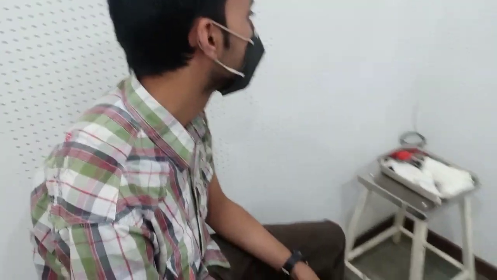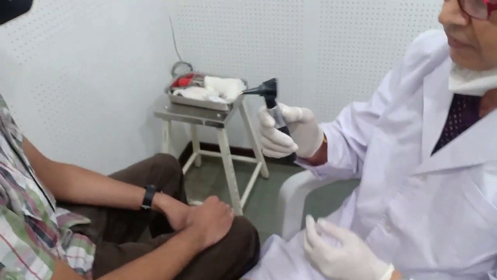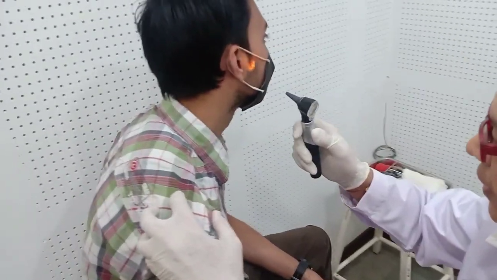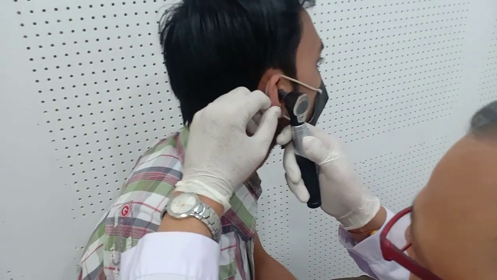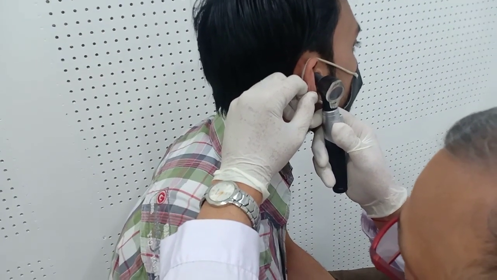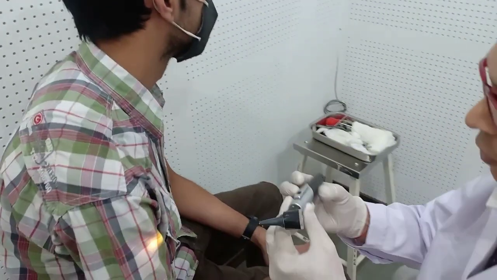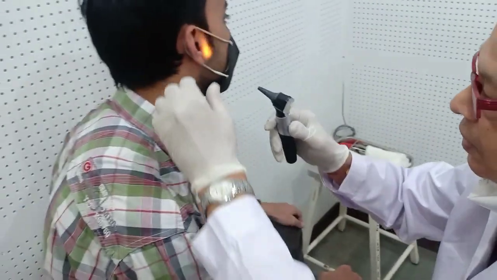So this is one method. There is another method in which you can also hold it. In some of the books they say that you can hold it like this, and then again you retract the pinna and introduce it in this way. Both methods, whether you hold it like this or like this, are correct. Whichever is convenient to you, that you can use.